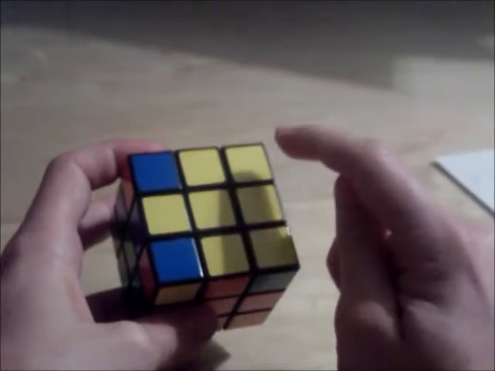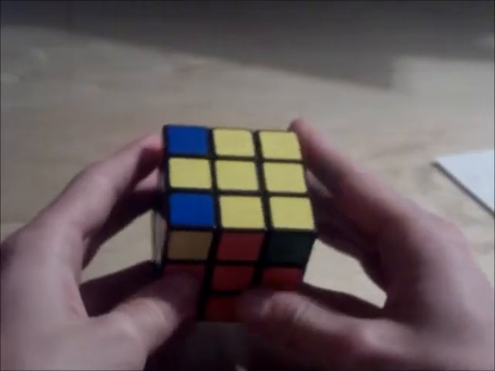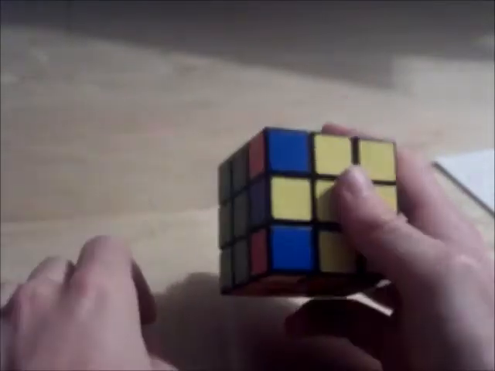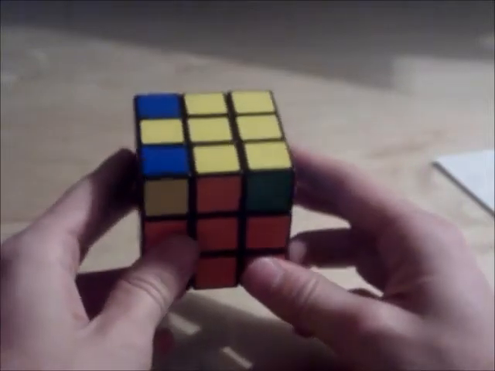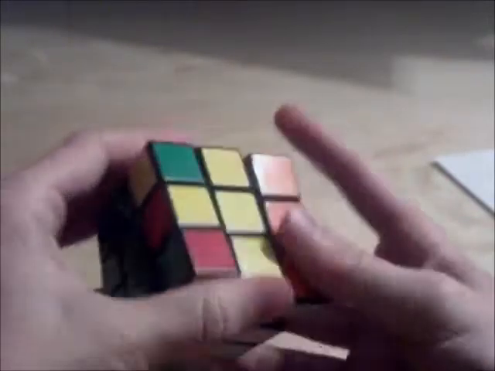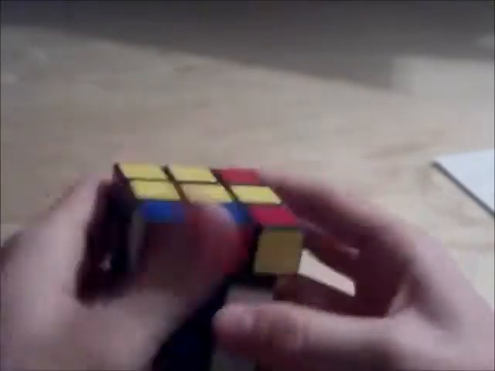For this case, we have one of the yellows here and the other yellow in the back. So what we'll do is hold it like so, and do the same algorithm: right, up, right inverted, up, right, up, right inverted, and what do you know? We're at the one corner. Now this one will take two times, I can guarantee you. As you can see, we would have to do it once more.